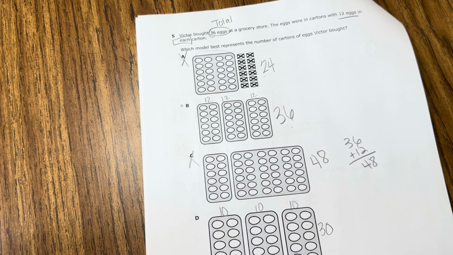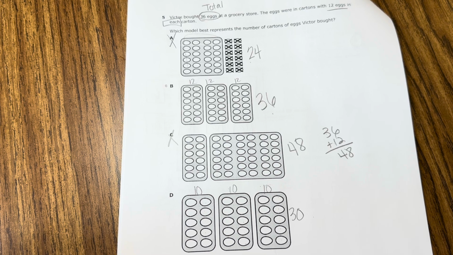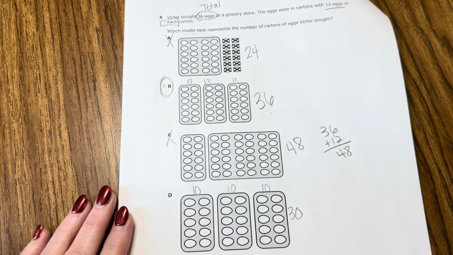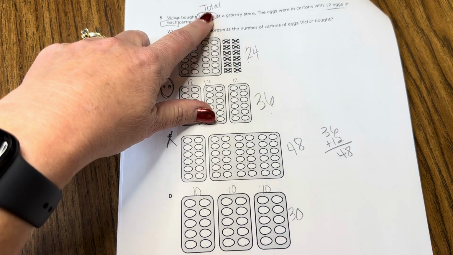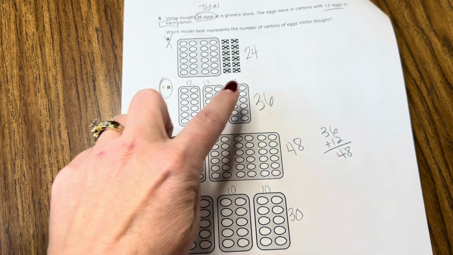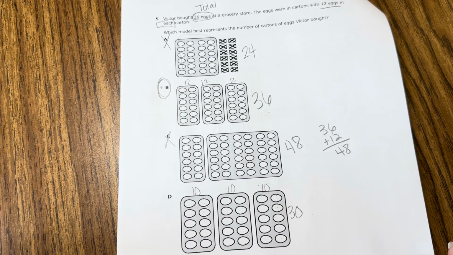There is only one model that even shows 36 eggs. Only one. So it's the only one that it can be. Because he bought 36 eggs and there's 12 eggs in each carton. There's 36 eggs here and there's 12 eggs in each carton. So this is the only choice you can answer.